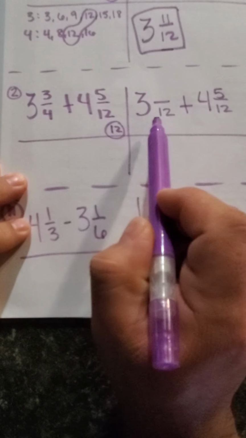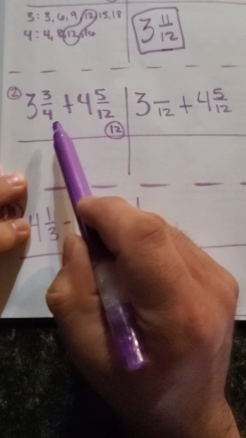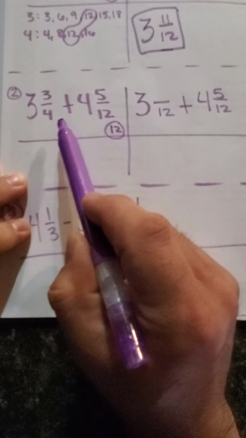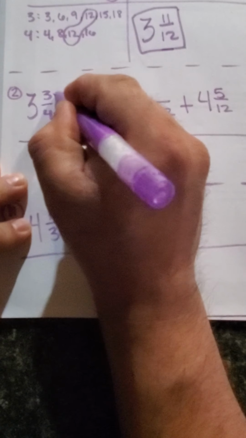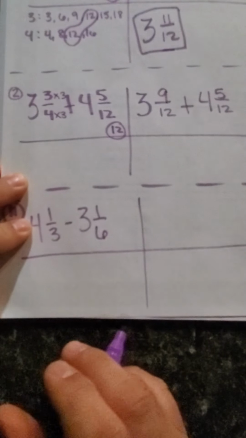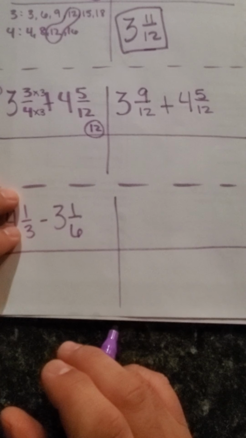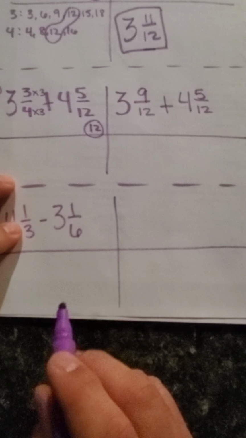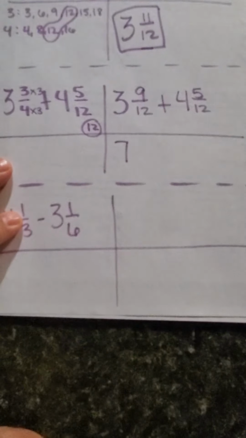We do have to change this fraction over here, because this was a 4, it's now a 12. Well, how did that 4 become a 12? You multiplied it by 3. You need to multiply the numerator by 3. 3 times 3 is 9. Okay? And then you get 3 and 9/12 plus 4 and 5/12. I'm going to go ahead and add my 3 and my 4 and get 7.